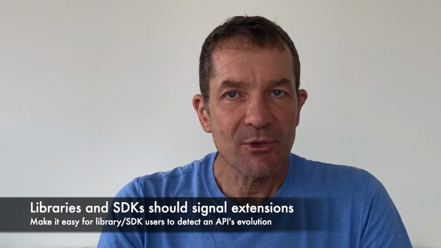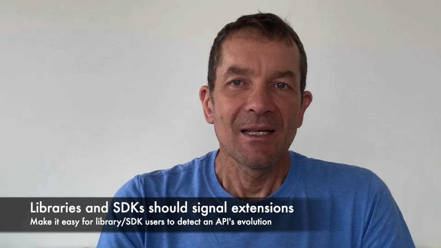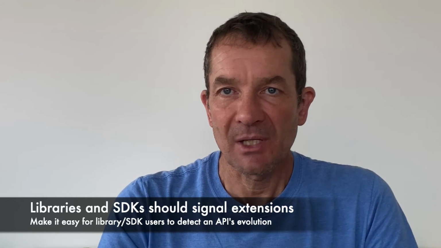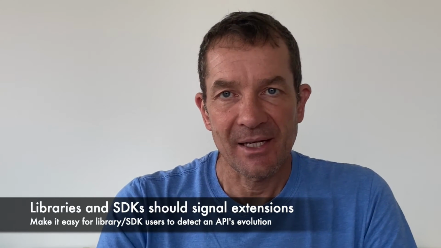The other thing about implementations I would also like to point out is that if you do create libraries or SDKs for your APIs, then it's a very good idea to add something to that SDK or the library that actually signals that there is an extension.